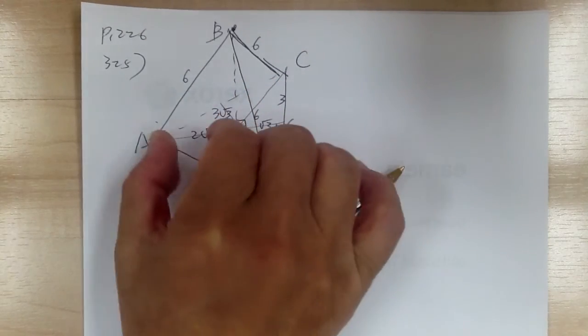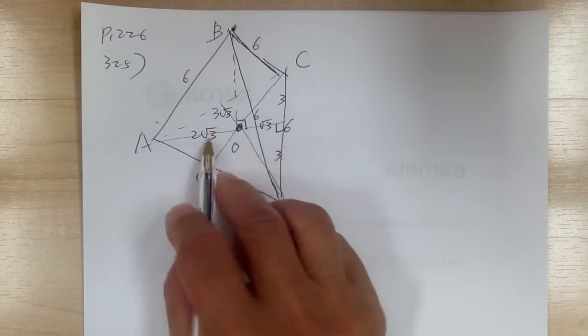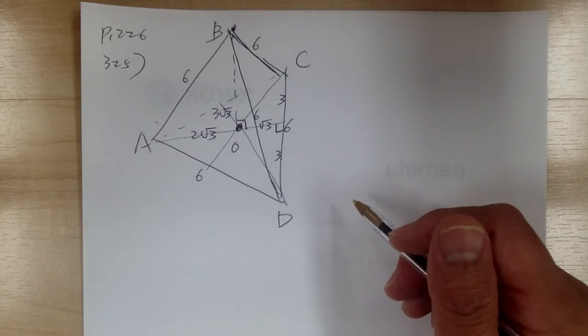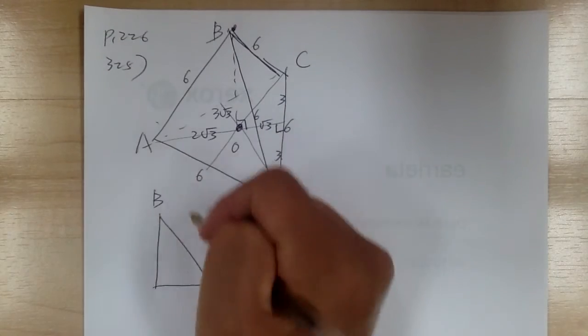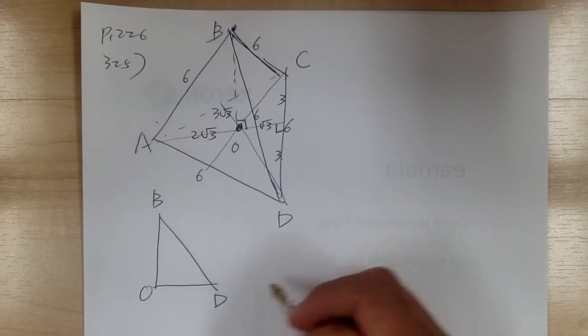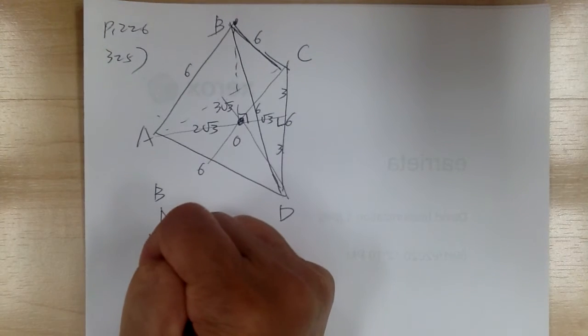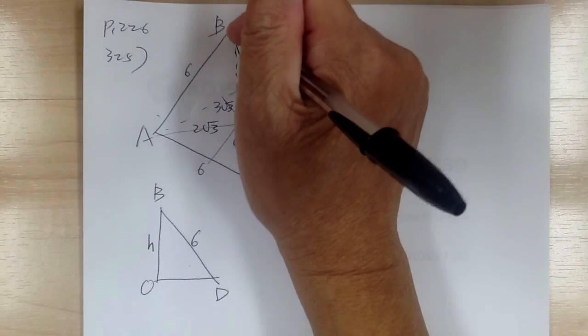This would be 1/3, it would be 2/3, ratio 1 to 2, right? Okay, so 1/3 of that is that, and then twice that. So once you got all your dimensions, then you can go and look at your triangle BOD. So BD is 6, and BO is what you're looking for. You're looking for the distance from B to the face.